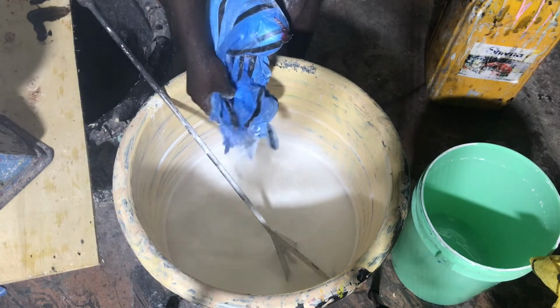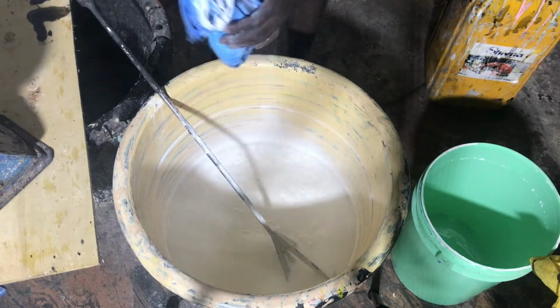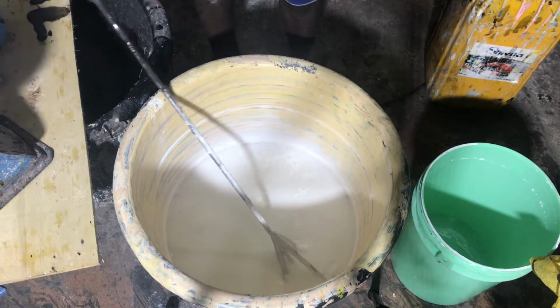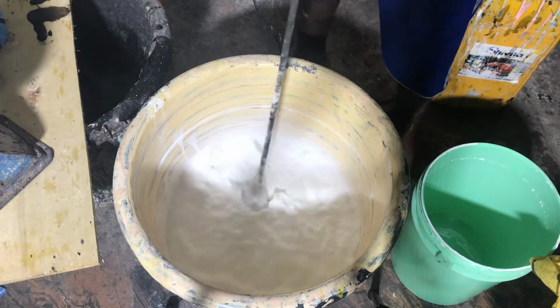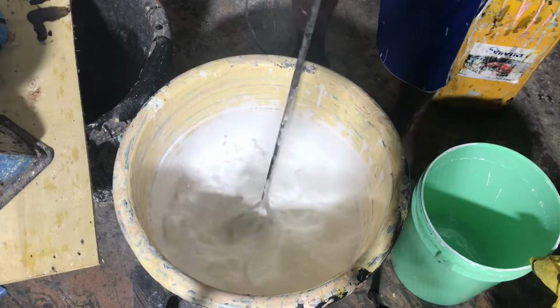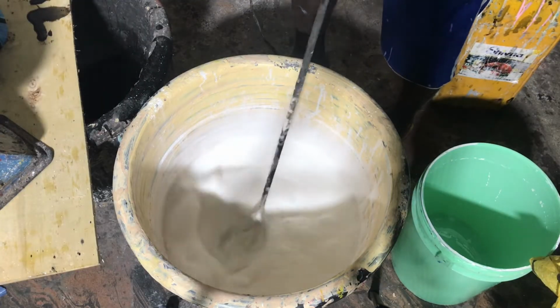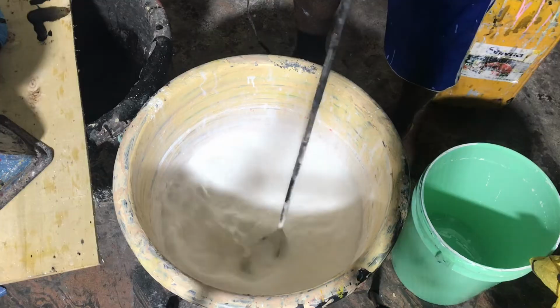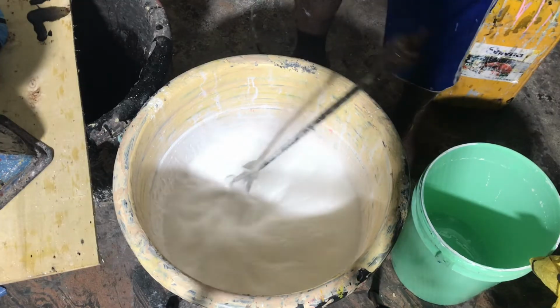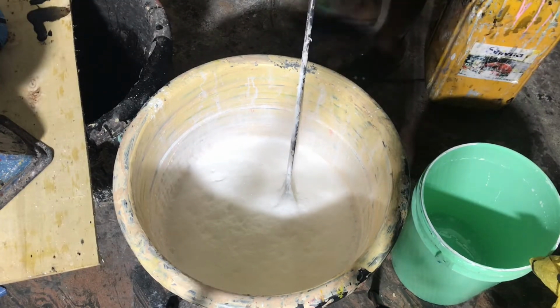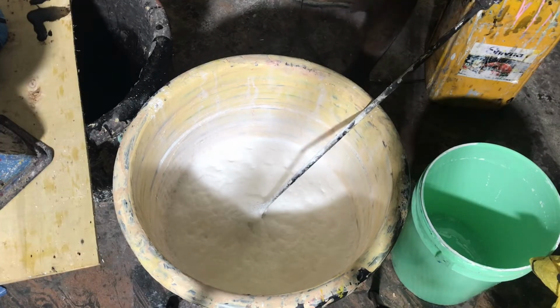This is why we are putting it on the scale, to know the quantity in the batch production process.